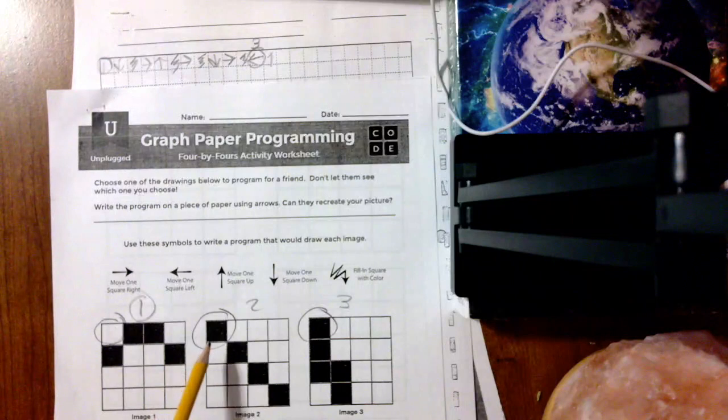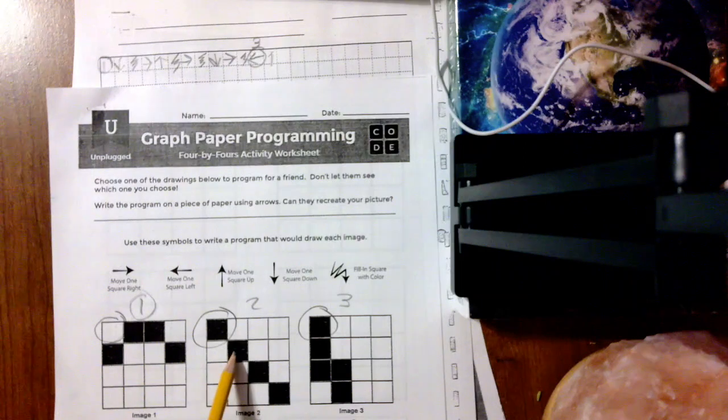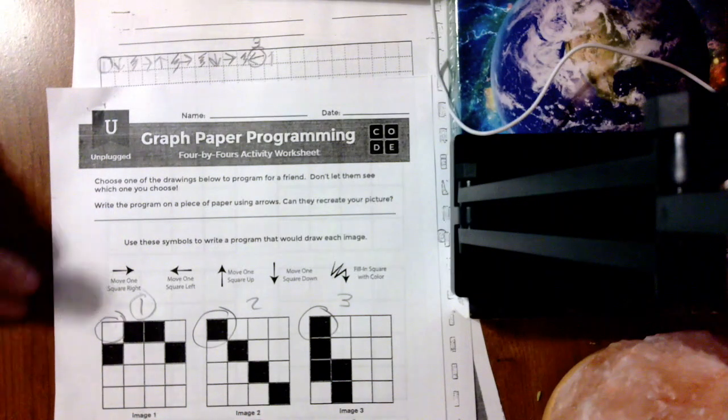As you can see here, you might see a pattern. Burn, down, forward. Burn, down, forward. Burn, down, forward, burn. Cool, huh? So you can even make that into a loop.